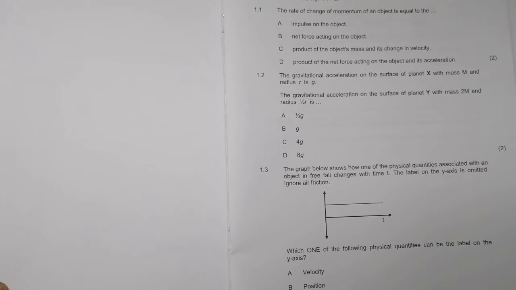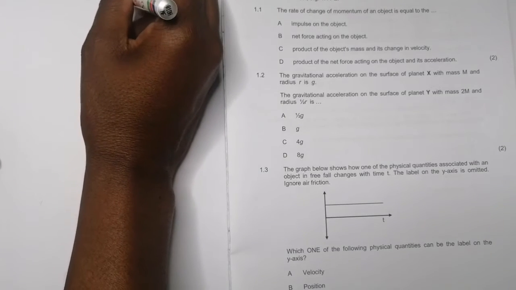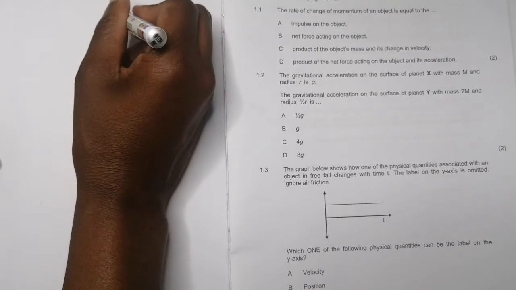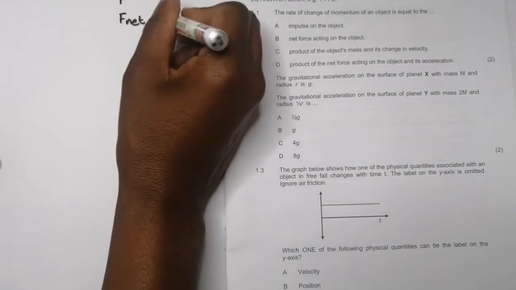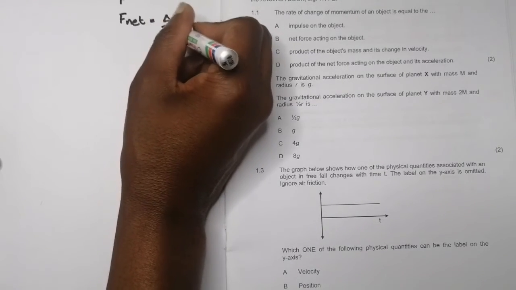All right, now let's get into the multiple choice section of this paper. The first question says the rate of change of momentum of an object is equal to the... Now, if you kindly remember, this comes from an equation that we normally use, and we say F net is equal to change in momentum divided by change in time.